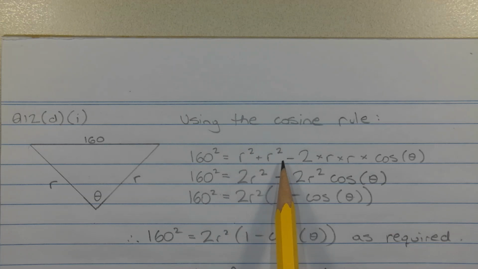Now collecting the like terms here, we have r squared plus r squared is 2r squared. We can also simplify this expression here, 2 times r times r, which is also 2r squared. We get 160 squared equals 2r squared minus 2r squared times cos theta. Now we can factorize 2r squared from both of these terms on the right hand side. So we get 160 squared equals 2r squared times (1 minus cos theta), which is the equation that we're looking for. Therefore, 160 squared equals 2r squared times (1 minus cos theta) as required.